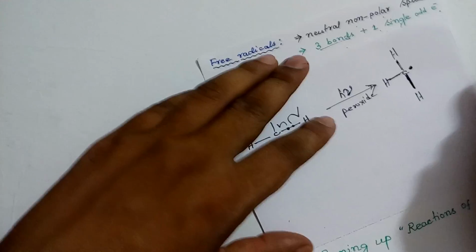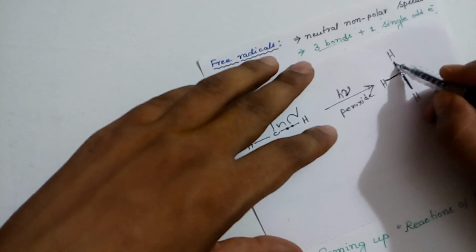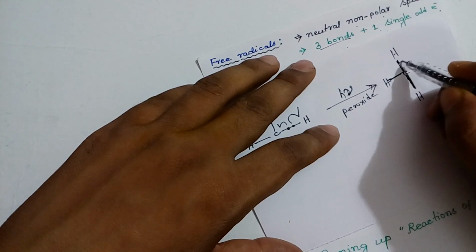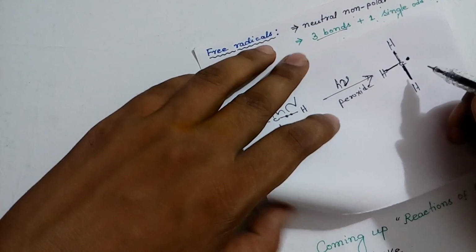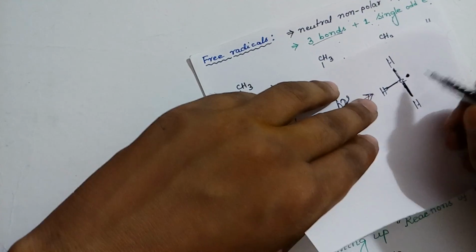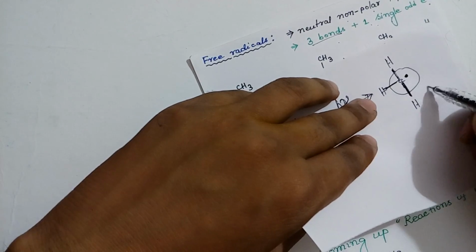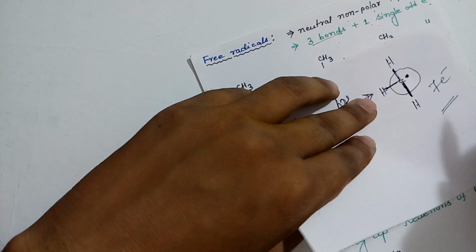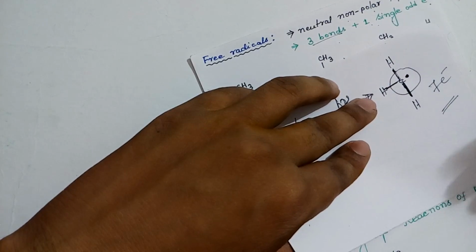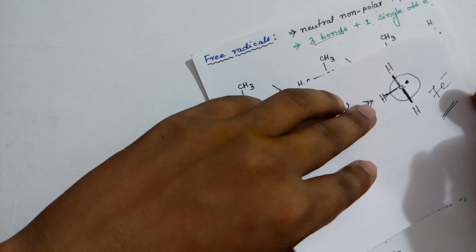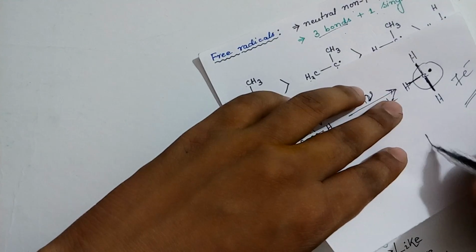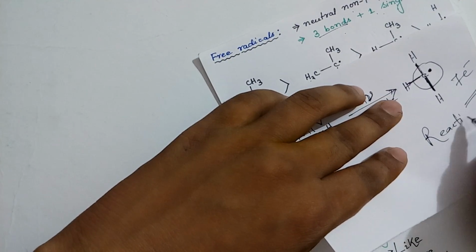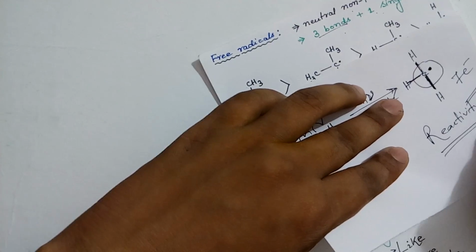So in the valence shell of any carbon free radical we have 7 electrons, and these carbon free radicals are unstable because they lack octet. Here we have 7 electrons after sharing. They want to complete their octet by taking 1 electron from any other species, so they are reactive and less stable.